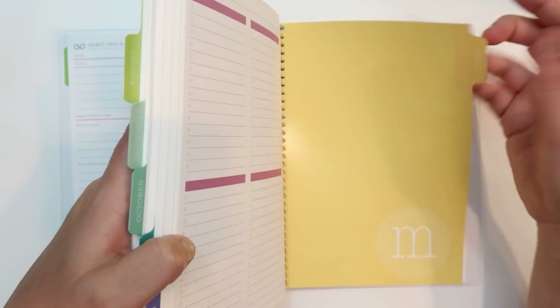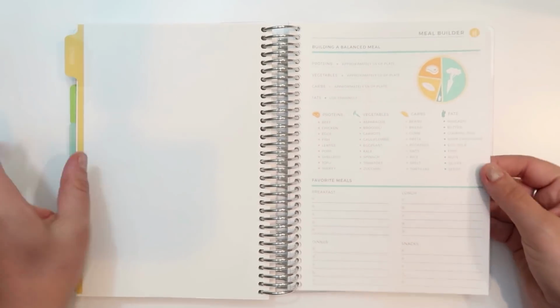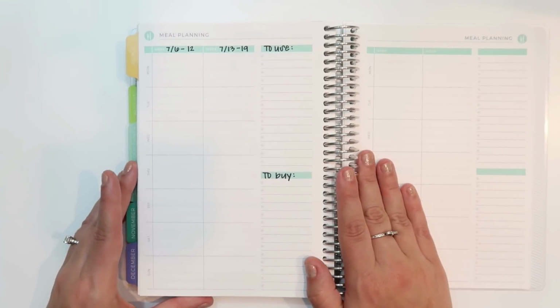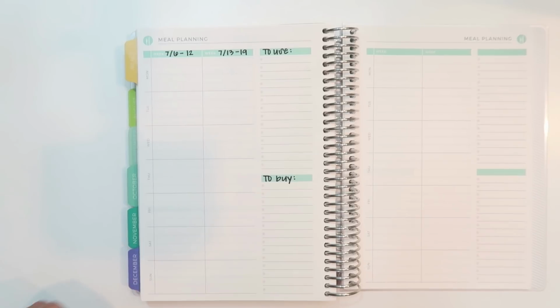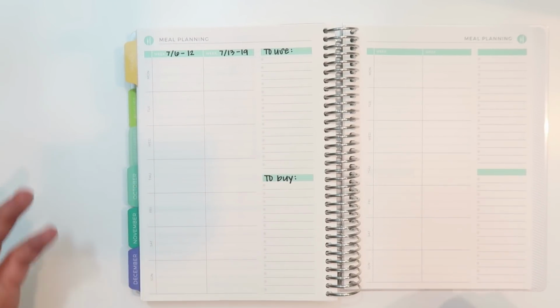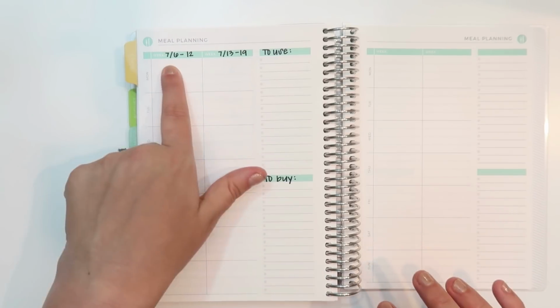So that's it for the month of July, and then we flip to the back where I have the meal planning section. It starts with just some information, and then we get to the actual meal planning pages. I set this up a little bit by just putting the week. I decided not to do the week of July 4th because my family is gonna be here for a lot of it, so it just didn't seem necessary.